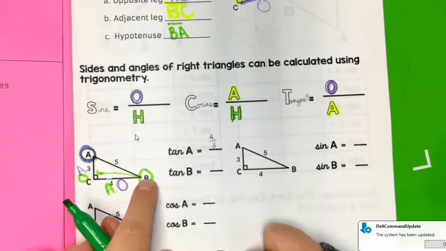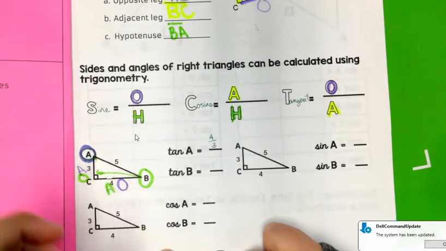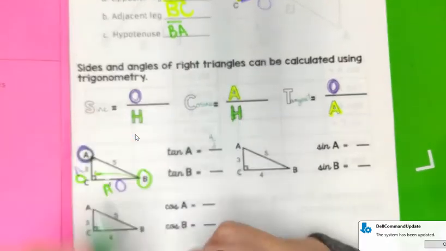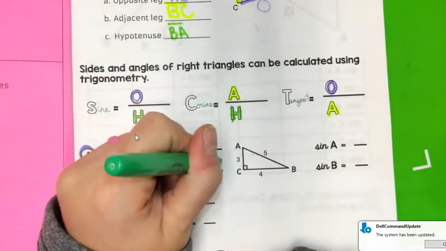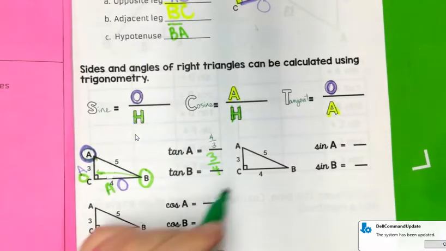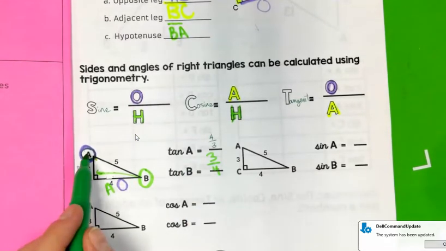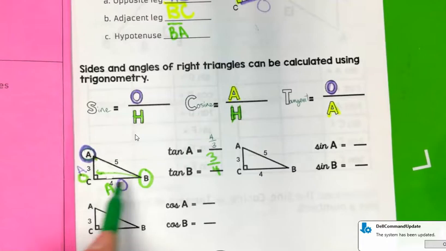So for the tangent of B, the opposite of the triangle is 3 over 4. So that would be our trig ratio. If we're talking about A, it's 4 over 3. If we're talking about B, it's 3 over 4.